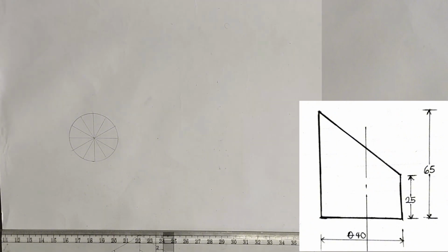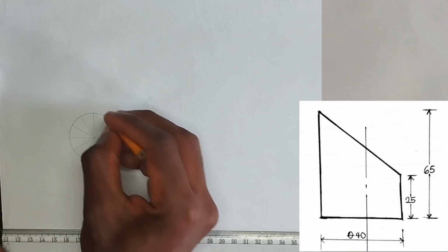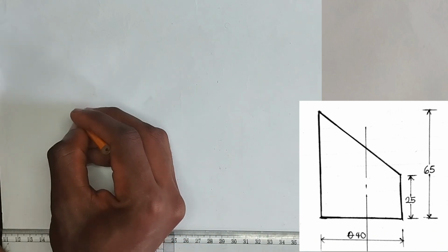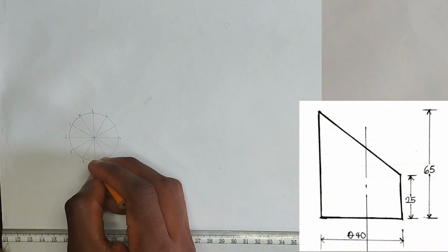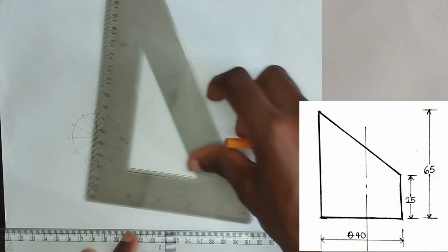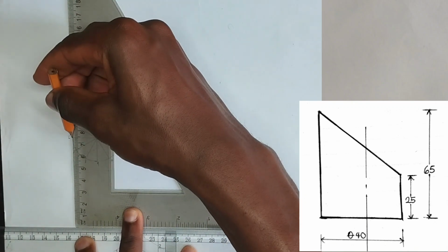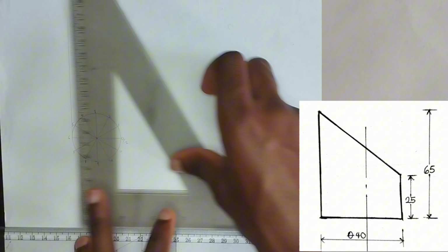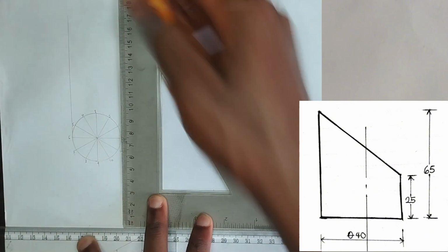Now what we are going to be doing next is to label the points. So I'm going to start with labeling this as point 0, this point as point 1, 2, 3, 4, 5, 6, 7, 8, 9, 10. So after labeling those points, we are going to pick our set square, then project lines from the two edges. From the two edges first, we are going to project a line upward like this, in this manner.